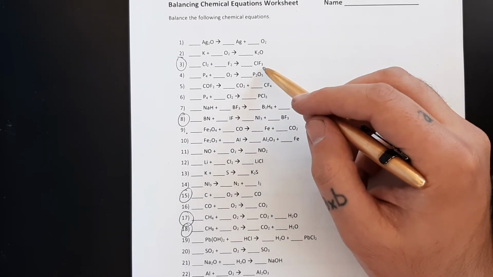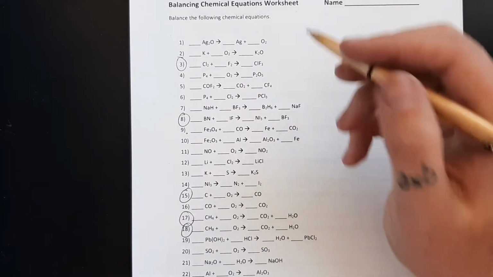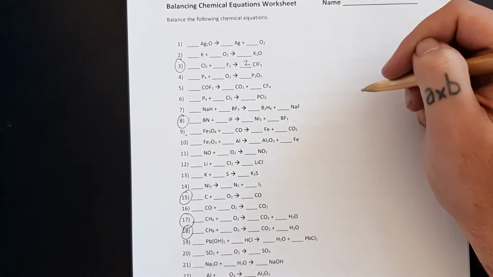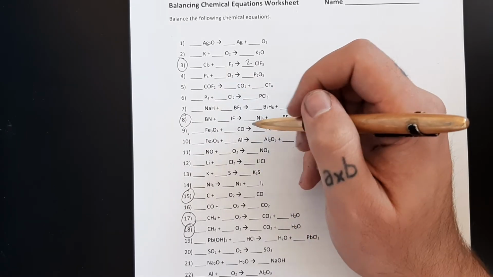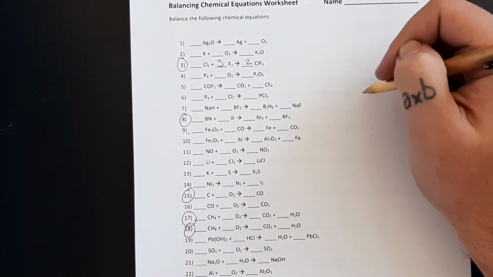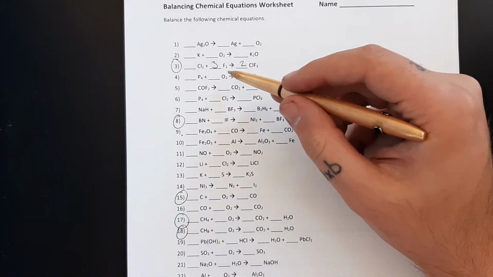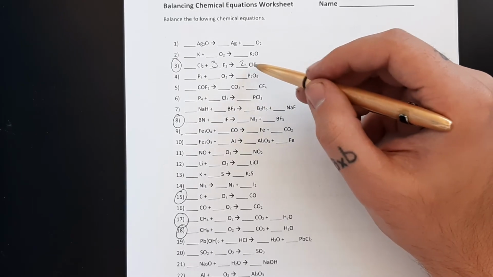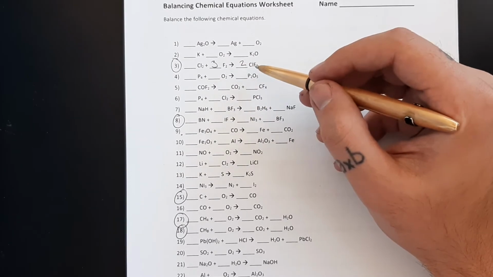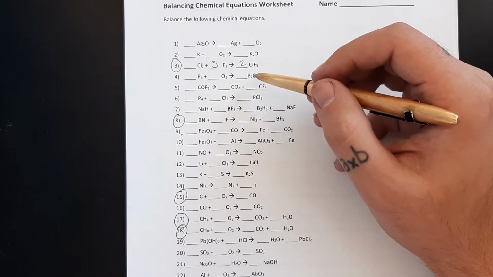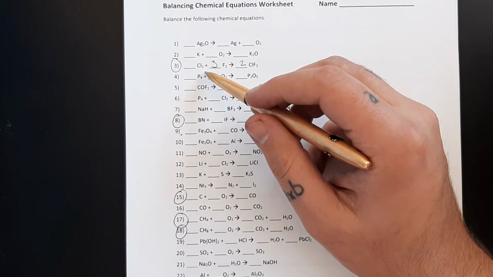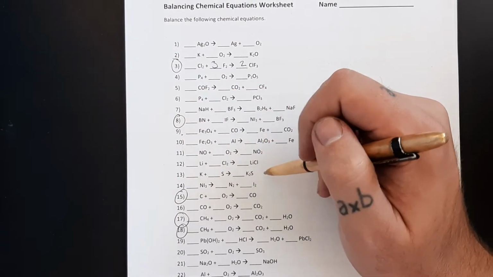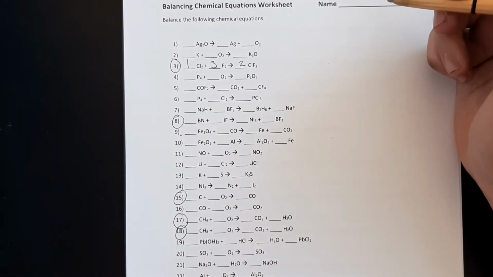If I want to get this up to 6 fluorines, right now I've got 3, so what can I multiply that by to get it up to 6? I'd have to multiply by 2. Looking at this fluorine, to get it up to 6, right now I've got 2 of them. What times 2 would give me 6? 3 times 2 would give me 6. So my fluorines are now good. I've got 3 times 2 over here for 6 fluorines, and I've got 2 times 3 over here for 6 fluorines. That's balanced. Then looking at my chlorines, 2 times my 1, I've got 2 chlorines, and on this side, I've already got 2. So I don't need to multiply this by anything. I can leave that blank, or I can put a 1 there just for the sake of completion.